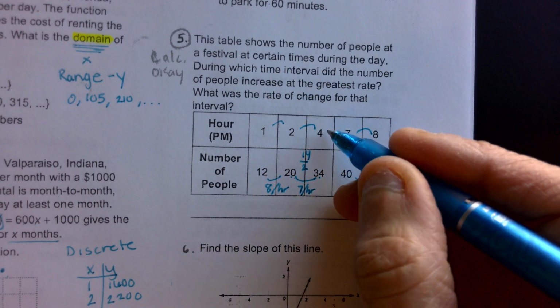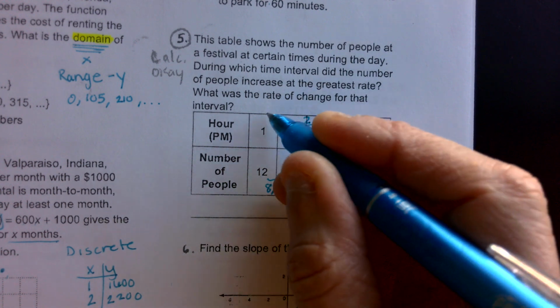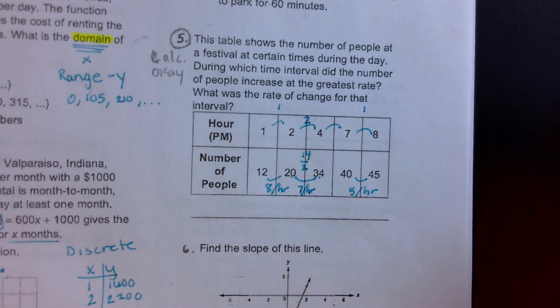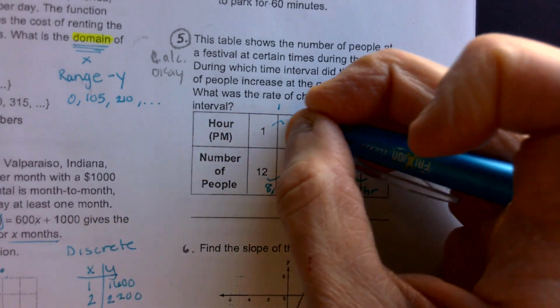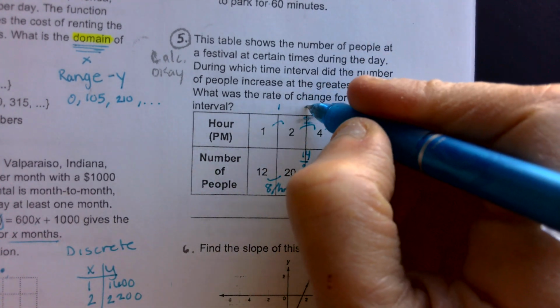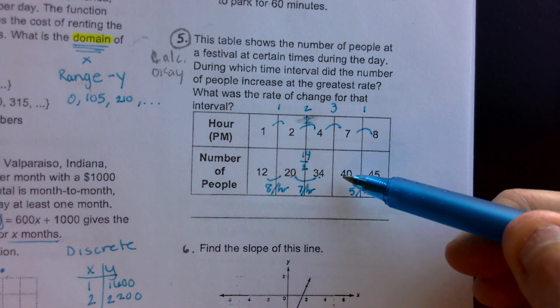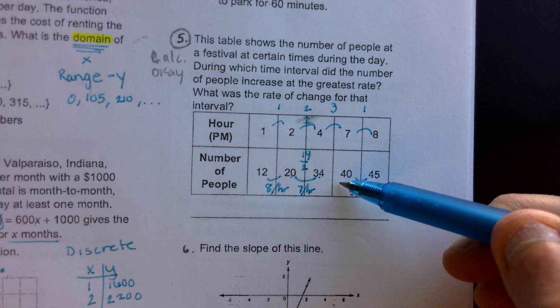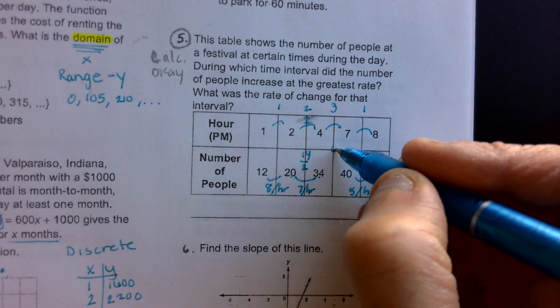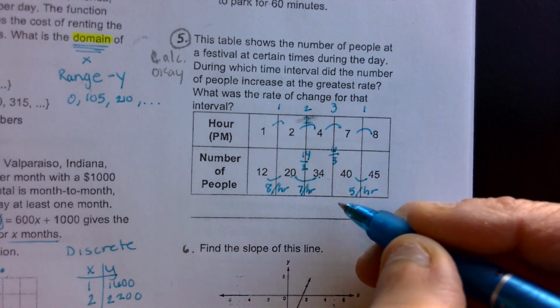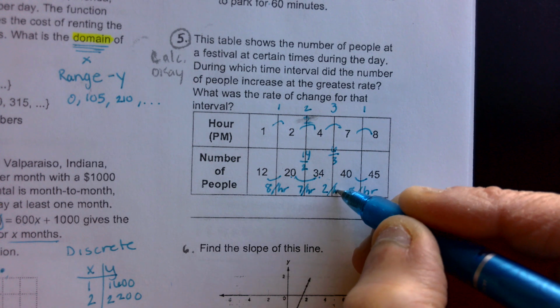And then again here, now look at that. These were all 1s. So those are fine. This was 2 and this is 3. I like that up there better. So I'm going to have to get whatever I get here and divide by 3. So 40 minus 34 is 6. And then 6 divided by the 3 is 2 per hour.